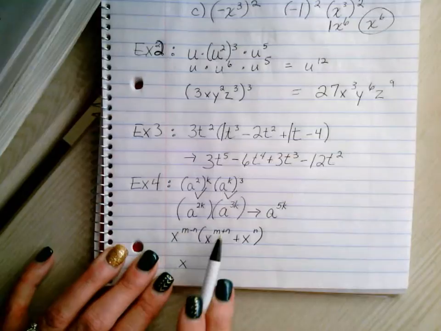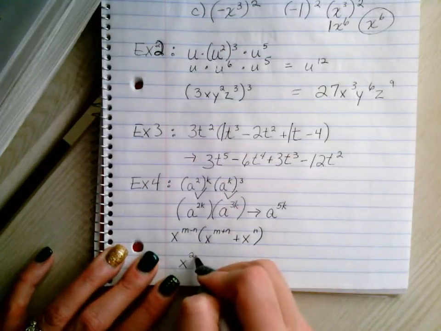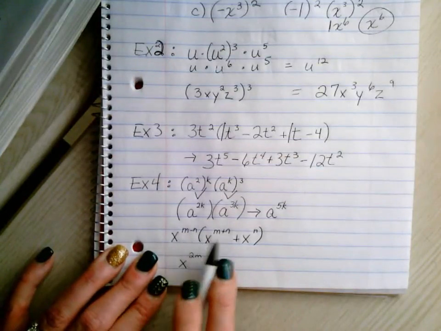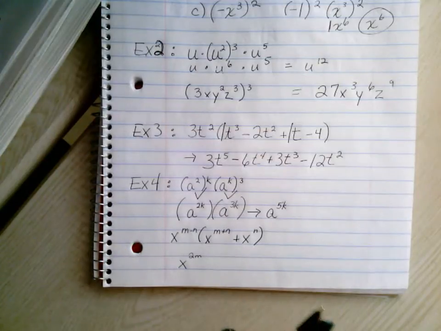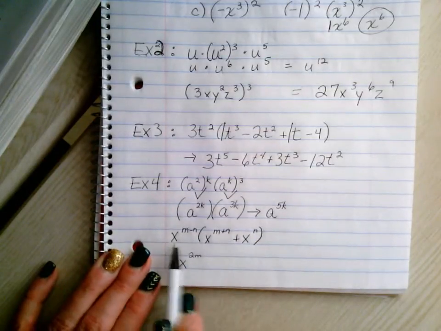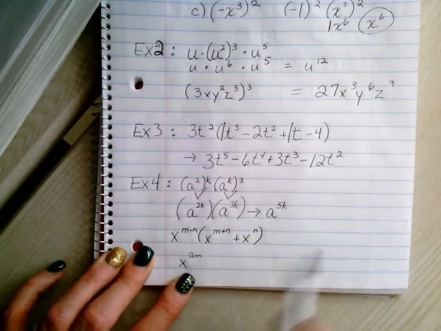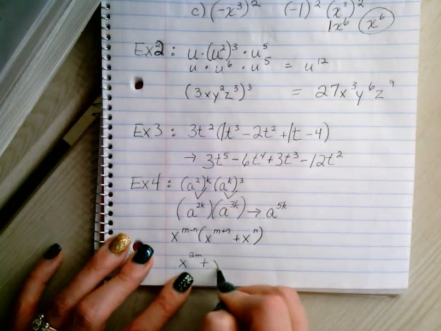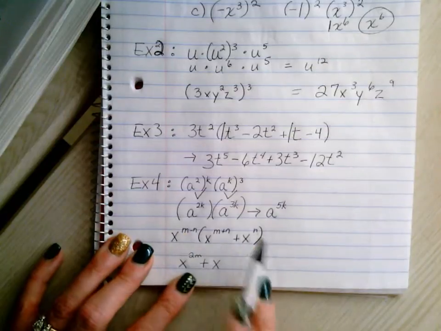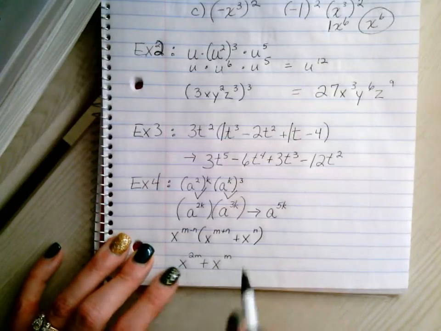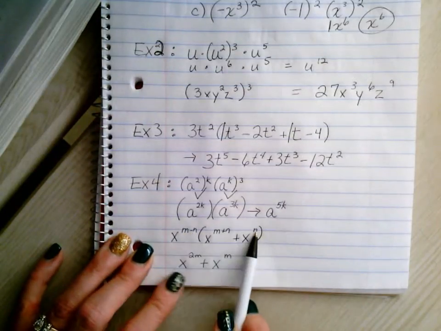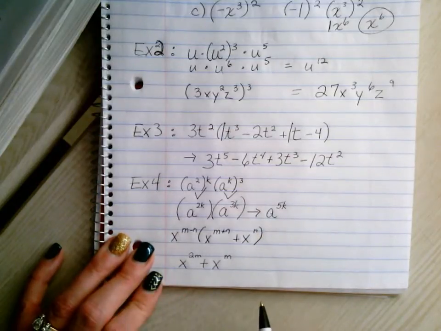X, m plus m is 2m. A negative n and a positive n cancels out. Okay? This other piece, same base, you add the exponents. X, m added to nothing is still m. N and a positive n disappears.